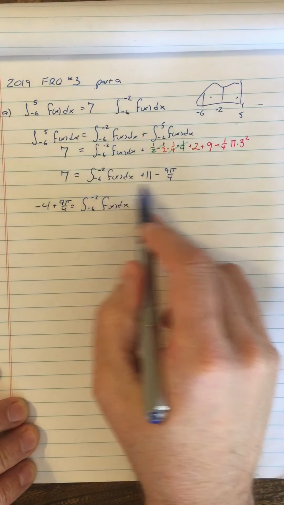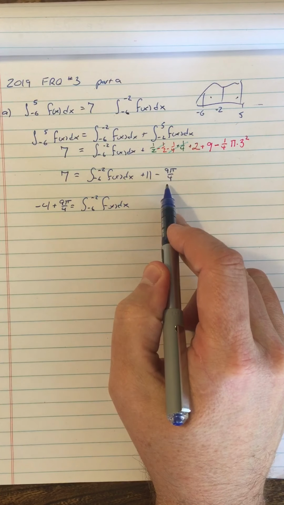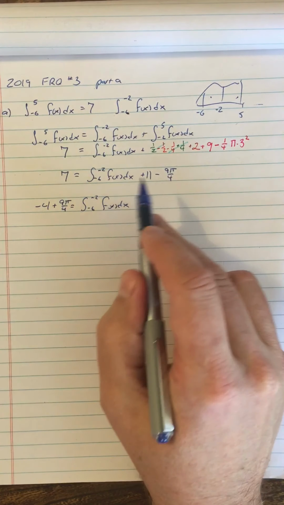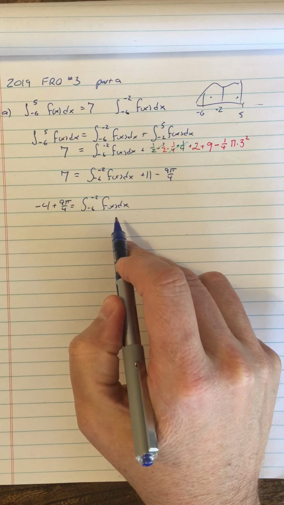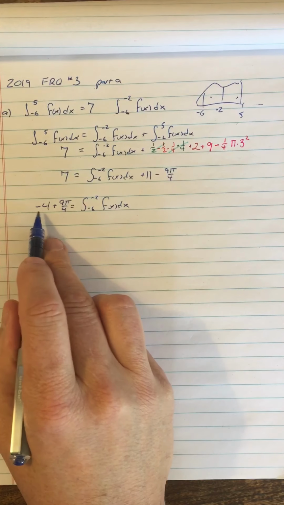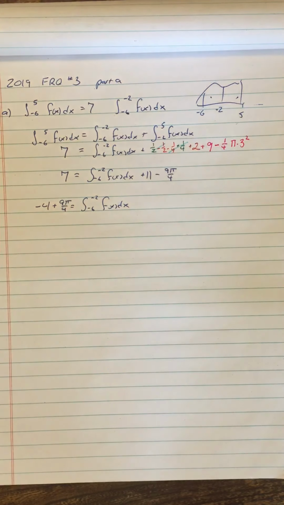I cannot just leave it like this, even though I don't have to simplify things, because I've not isolated the solution to the problem. Once I've isolated the solution to the problem, I don't have to simplify anymore. So I could have left this as 7 minus 11 plus 9 pi over 4, but I was pretty confident that I knew 7 minus 11. All right, so that's part A.